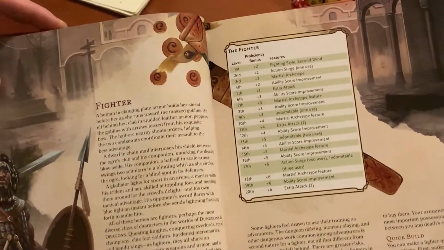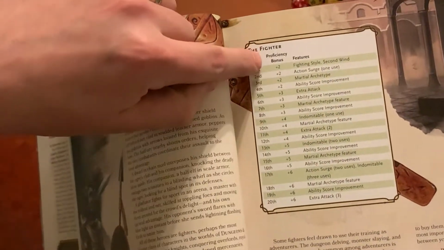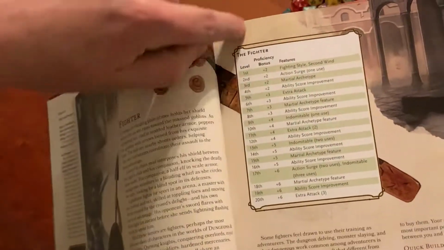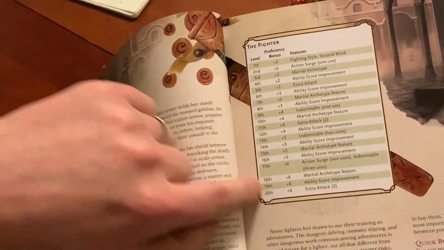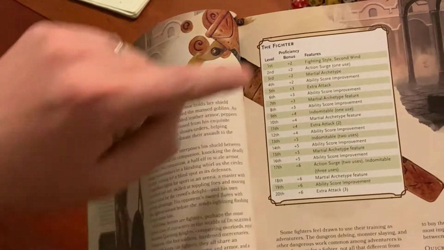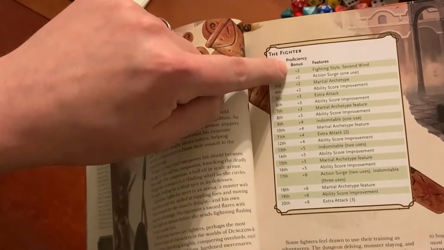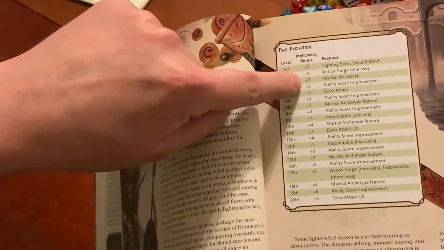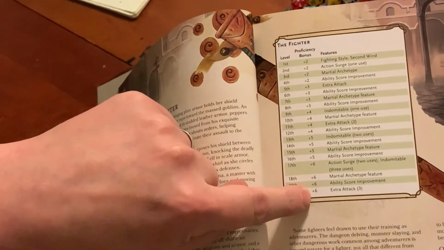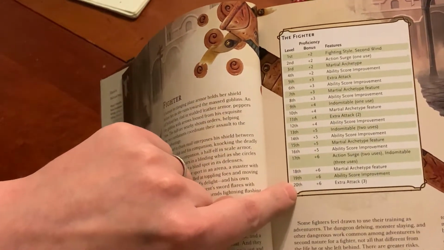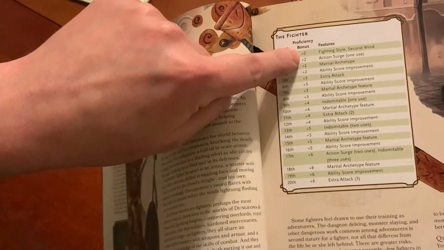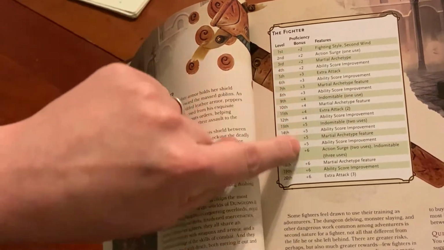The proficiency bonuses are shown in these little boxes that give you all your level up abilities in all the classes. The proficiency bonus box is right here. It starts at +2 and goes up to +6 eventually at level 20. So since it starts at a +2, that is what we will write in there.